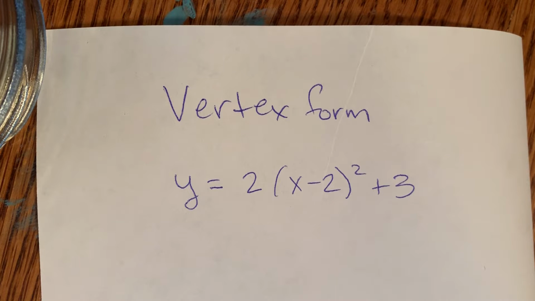Hey guys, today I'm going to go over vertex form. It will help you with the section that you are supposed to get through today.